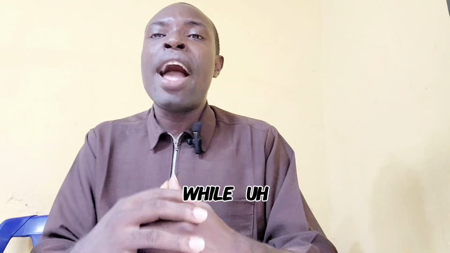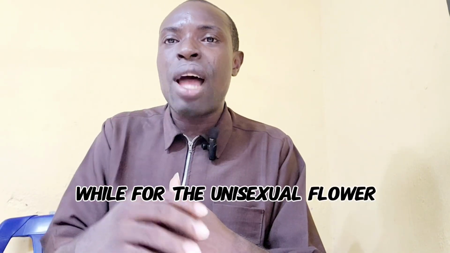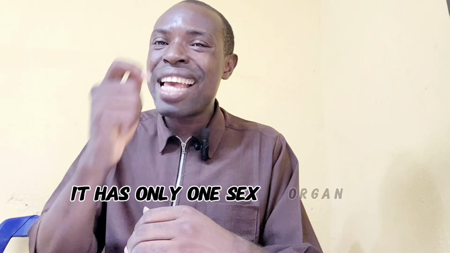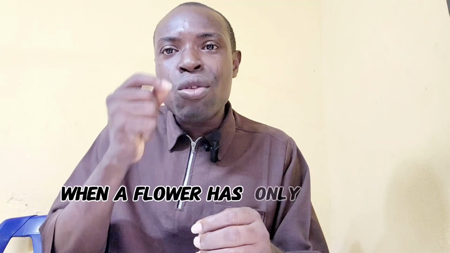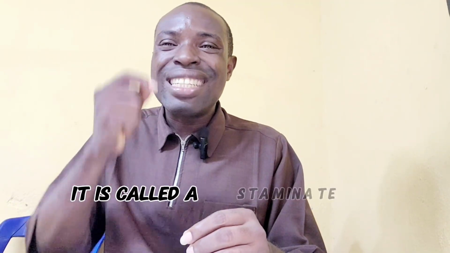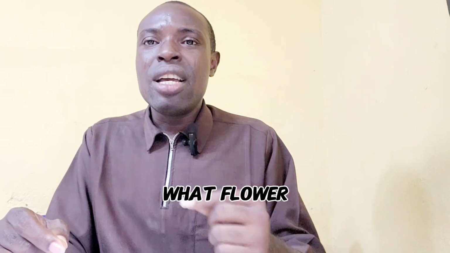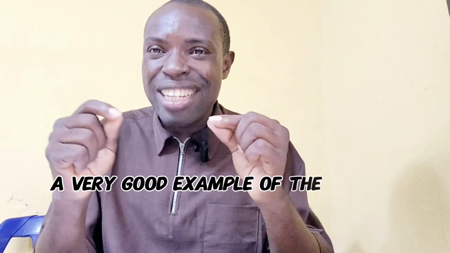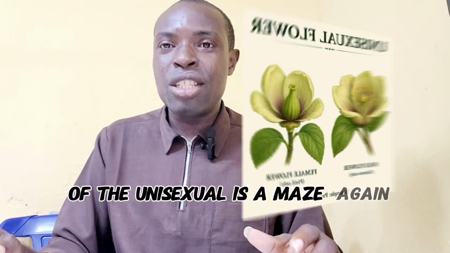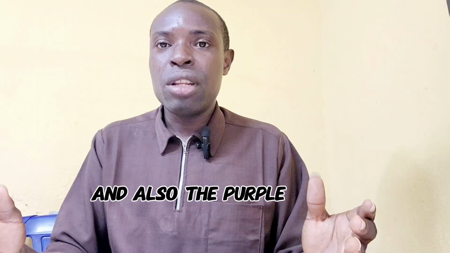While the unisexual flower has only one sex organ, it may be male or female. When a flower has only a stamen, it is called a staminate flower. But when it contains only a carpel, it is called a pistillate flower. A very good example of a unisexual flower is the maize again, and also the pawpaw flower.